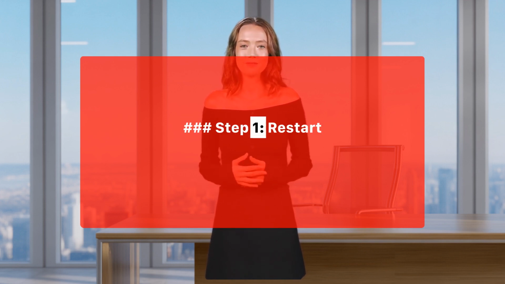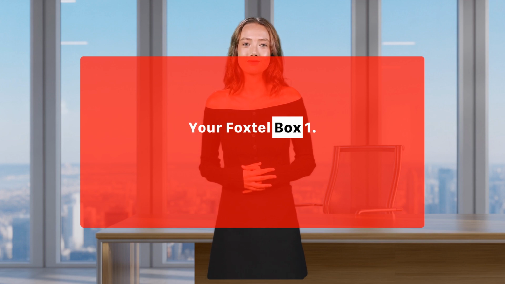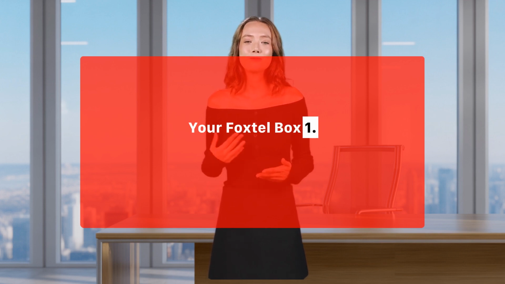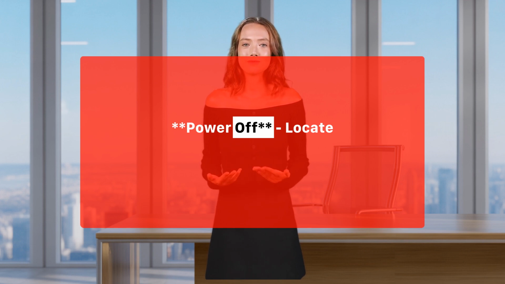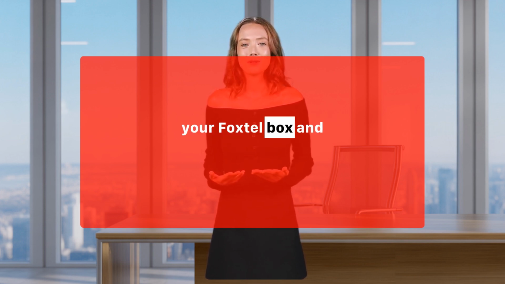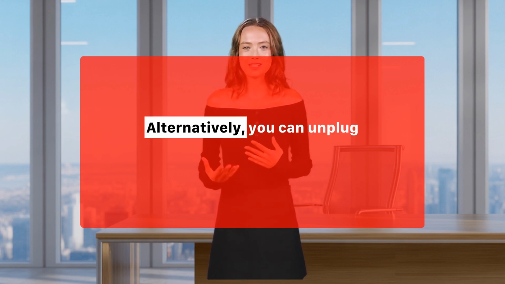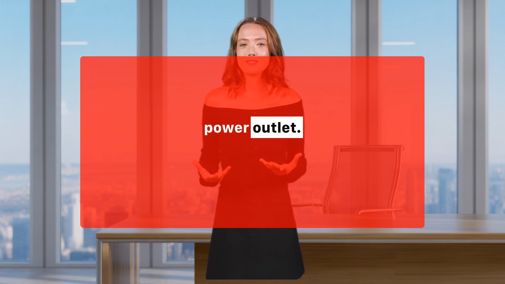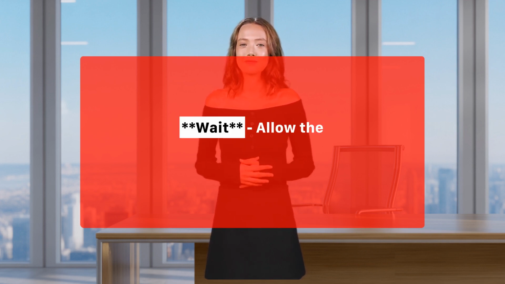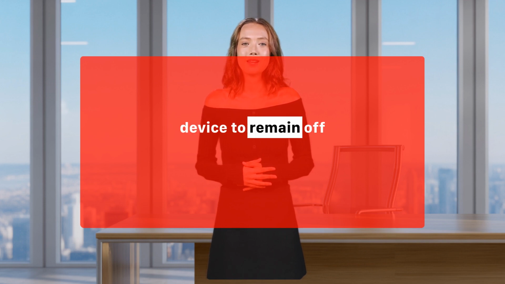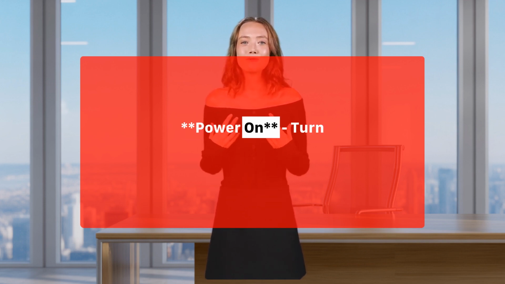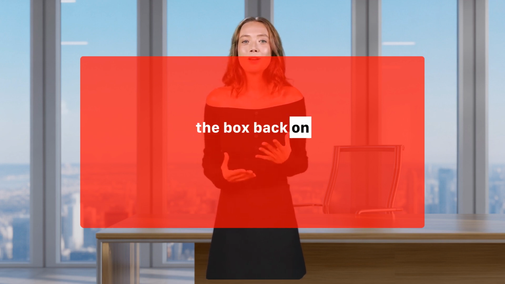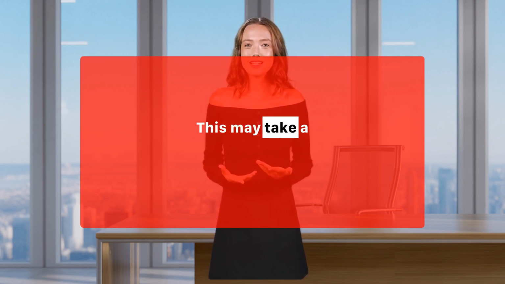Step 1. Restart your Foxtel box. 1. Power off. Locate the power button on your Foxtel box and turn it off. Alternatively, you can unplug it directly from the power outlet. 2. Wait. Allow the device to remain off for at least 30 seconds. 3. Power on. Turn the box back on and wait for it to fully boot up. This may take a couple of minutes.